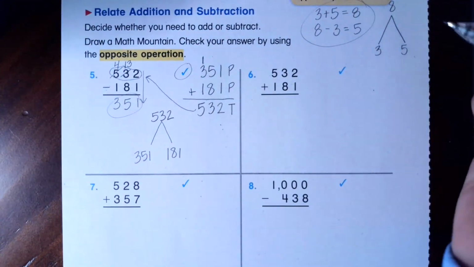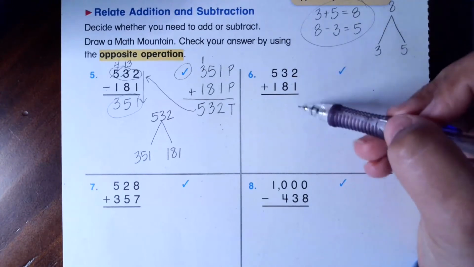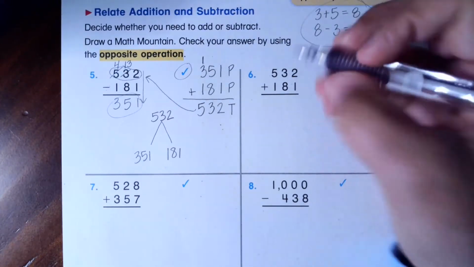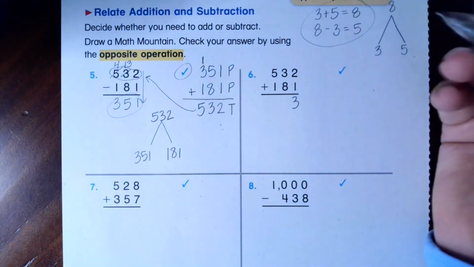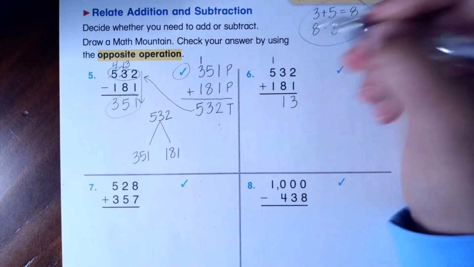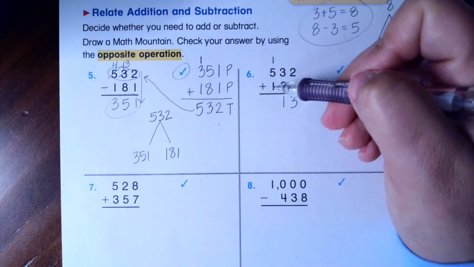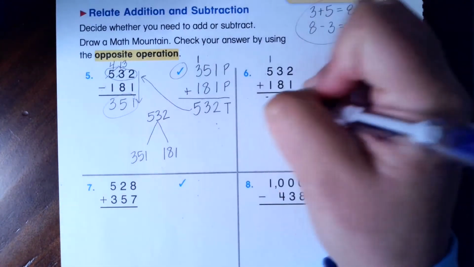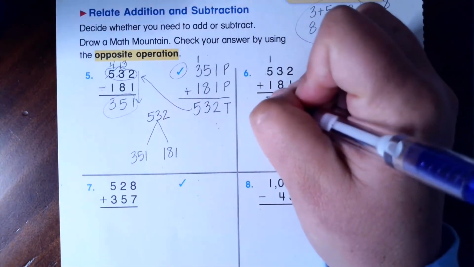So number 6, first, I'm going to do my normal adding. So I have 2 plus 1, I get 3, no new group. 3 plus 8, I get 11 with a new group. 1 plus 1 is 2, plus 5 gives me 7.